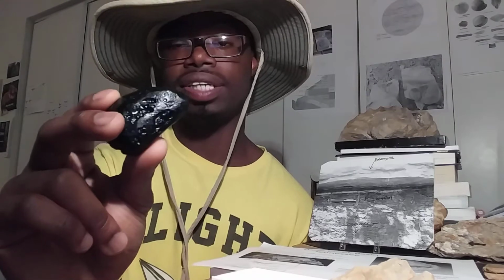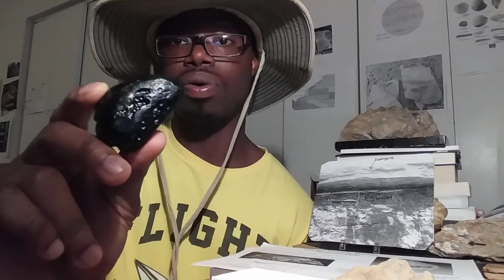And the structures like shatter cones and tektites are known as impactites. They're formed by asteroid impacts. So you actually have these things called tektites, and tektites are the rocks or some of the sediment that has solidified and formed into this natural glass. So you'll find this.